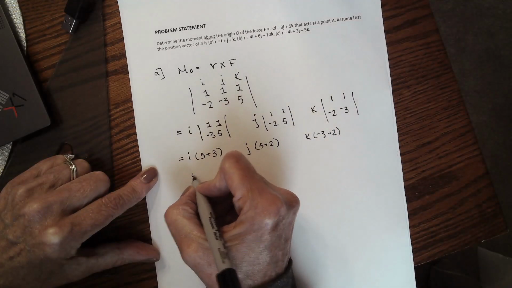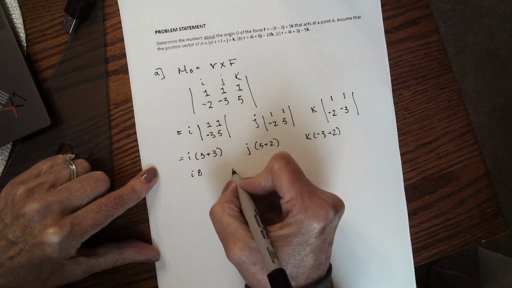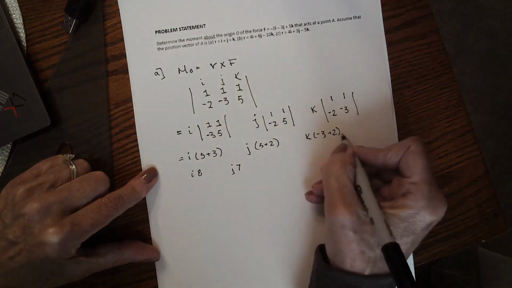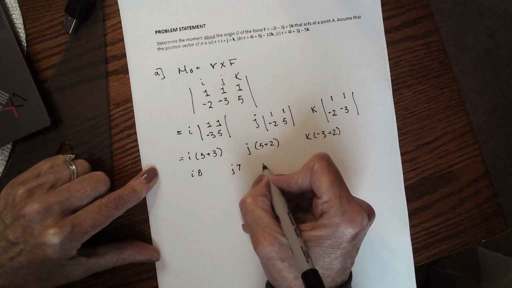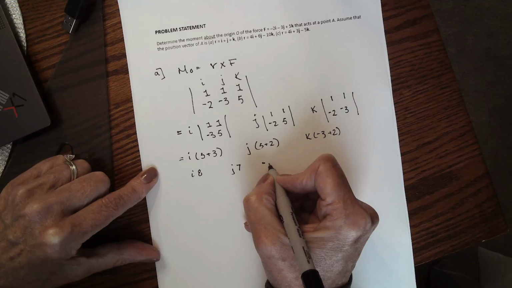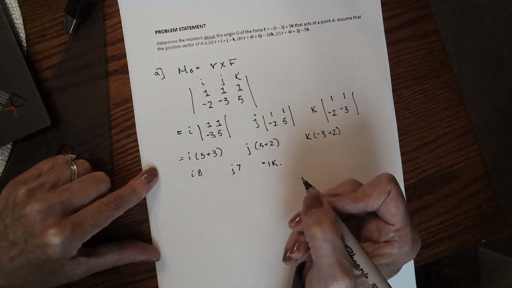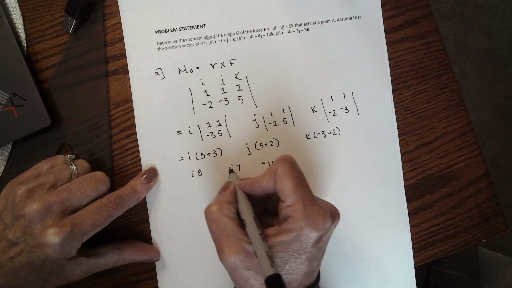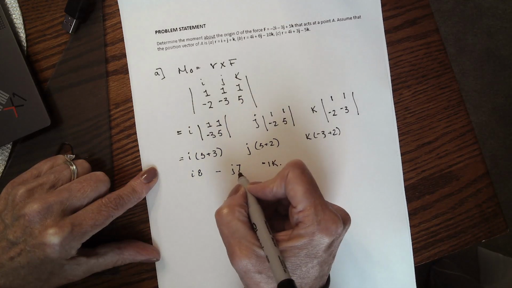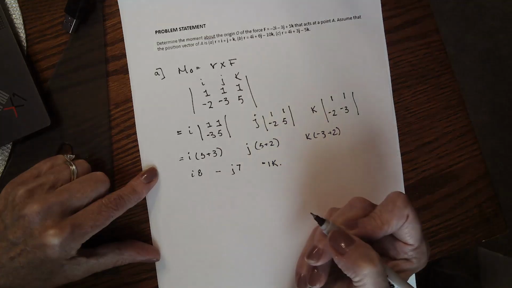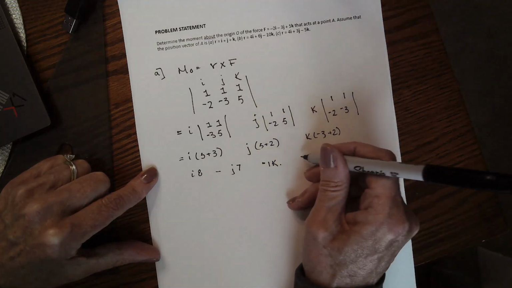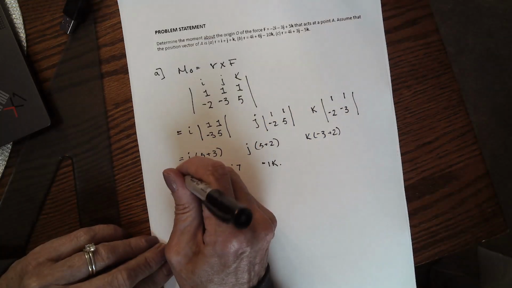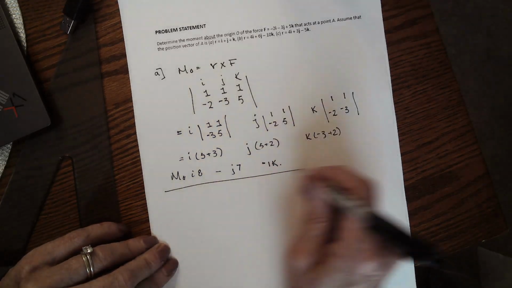So we should have I 8, J 7, and minus 1K. So basically we have 8I minus 7J minus 1K. So that's the moment about the origin for scenario A.